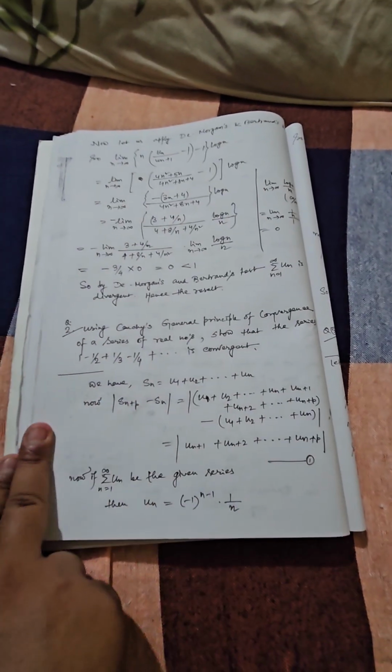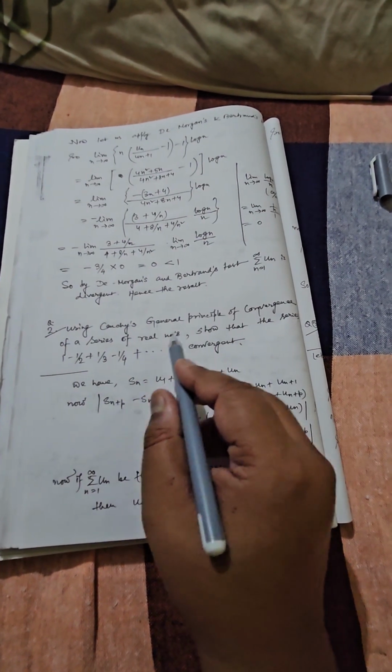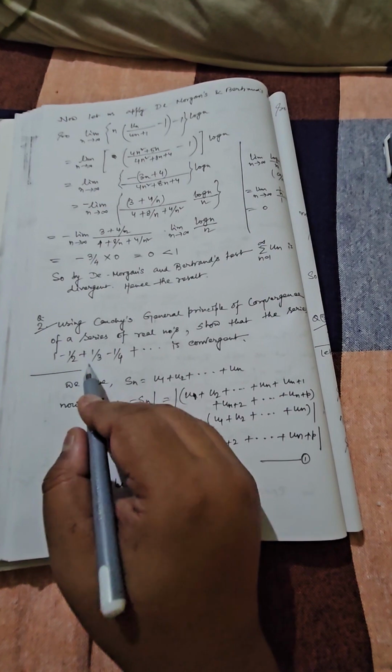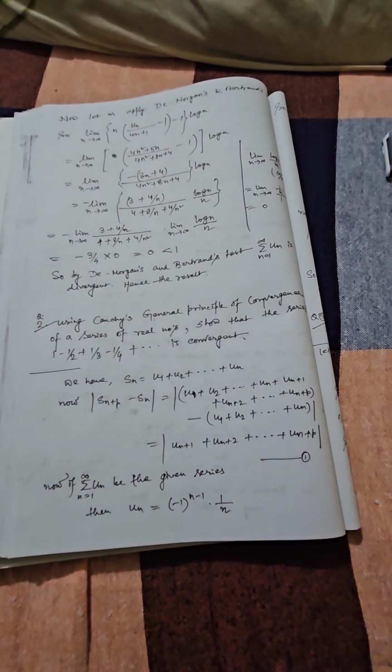Now moving on to the second one, we can see using Cauchy's general principle of convergence we have to justify the convergence of 1 minus half plus 1 by 3 minus 1 by 4 and so on.